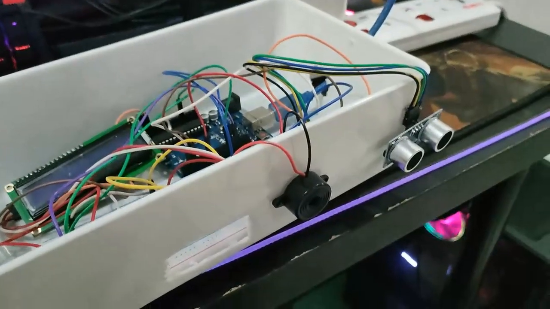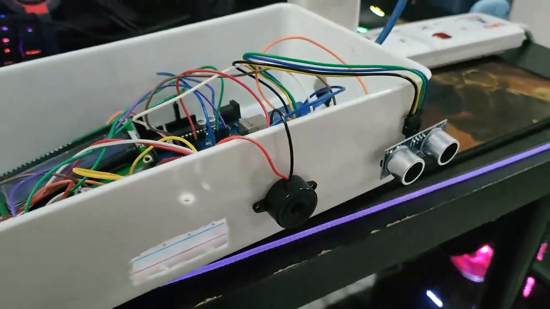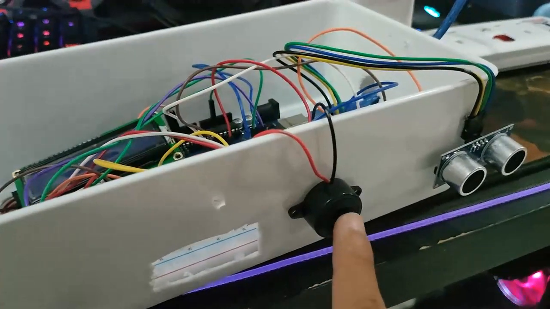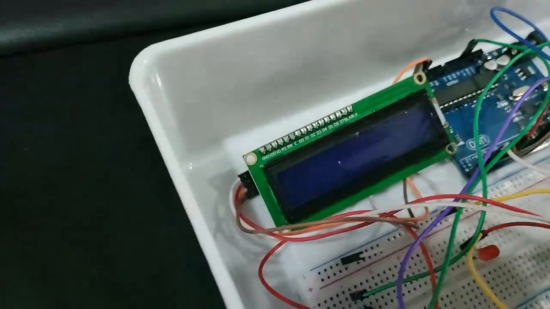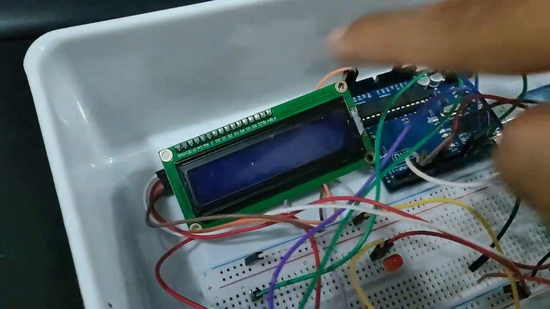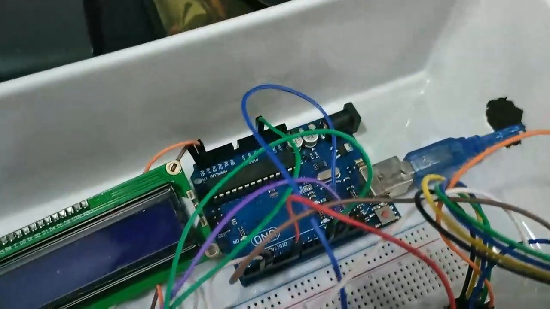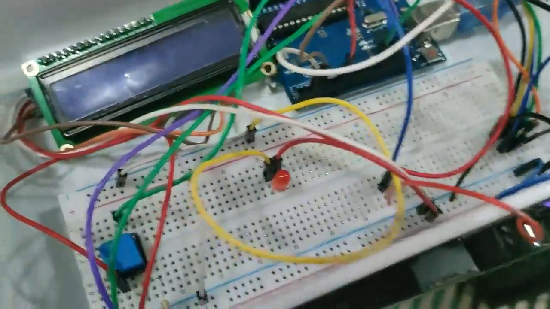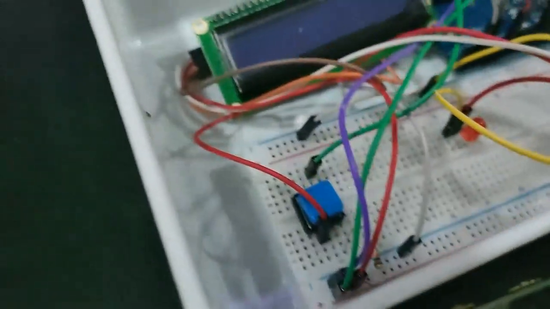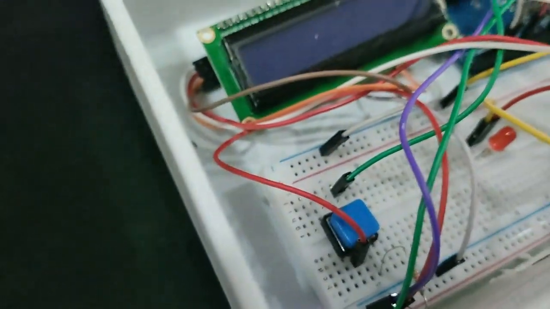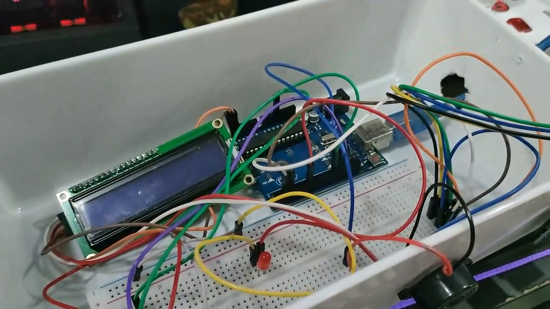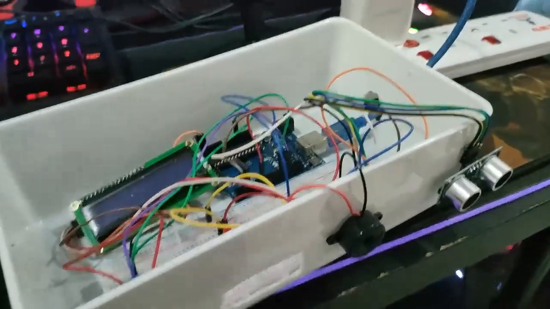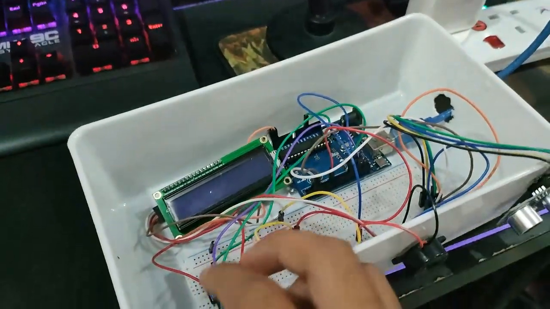Okay, this is our project. So this is the buzzer, and this is the ultrasonic sensor, and here is the LCD. As you can see here, this is the I2C LCD. This is our Arduino Uno, our breadboard, and that is our LED right here. This LED, and this is our push button, and there's a resistor there. So I'm going to show you how this thing works. Firstly, we're gonna give the power supply.